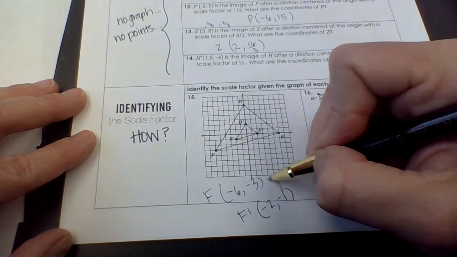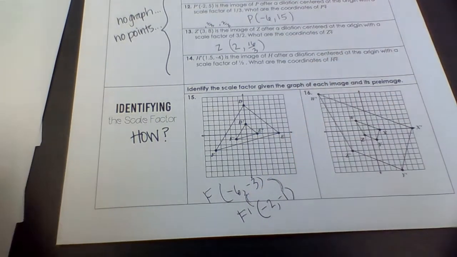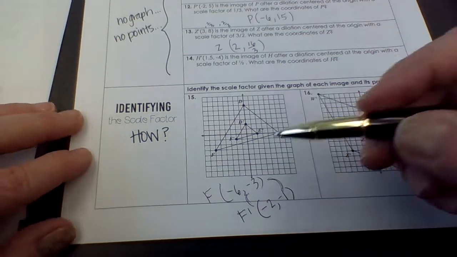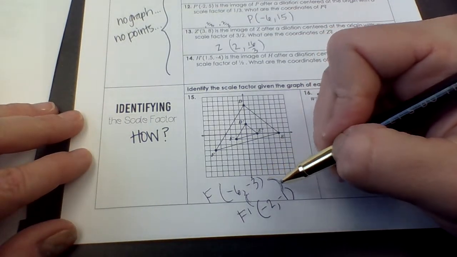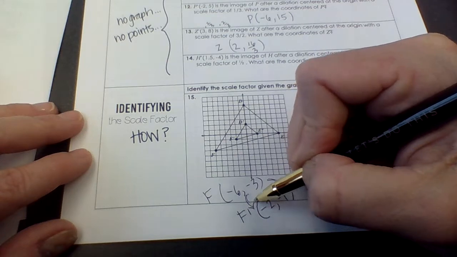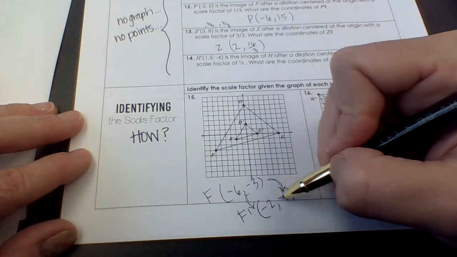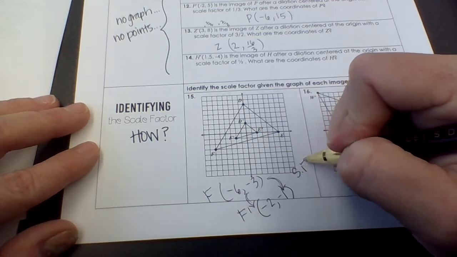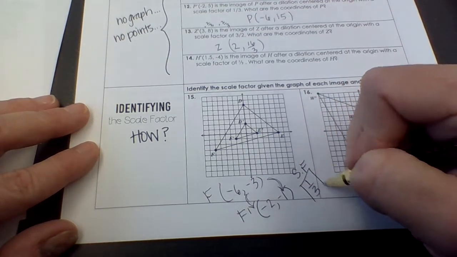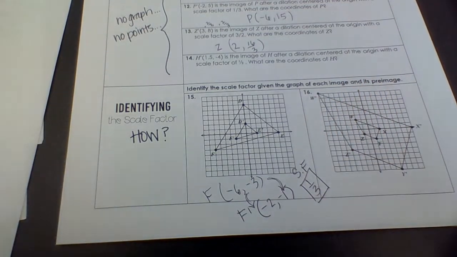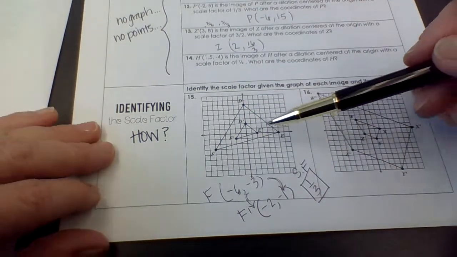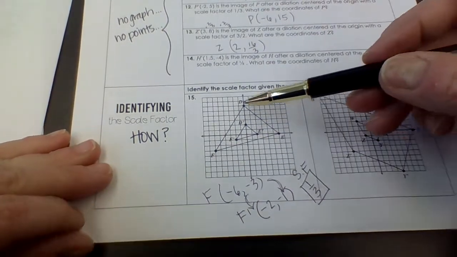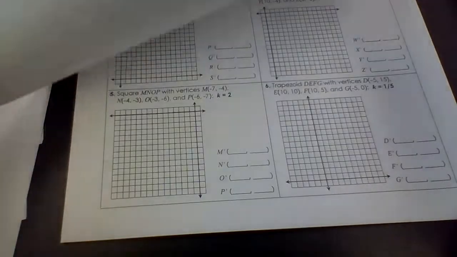So you need to compare from here to here and here to here. What did I do? It's going from F to F prime, so I'm dividing by 3. Dividing by 3 is a scale factor of 1/3. So don't go through all the ordered pairs. Just go through one set of matching ordered pairs.